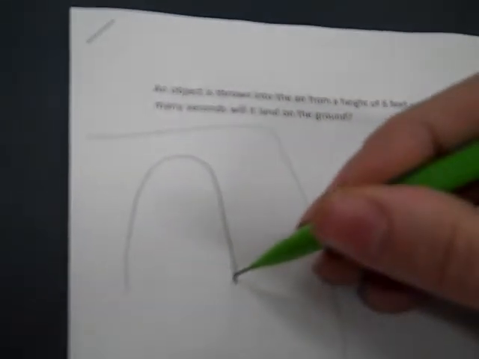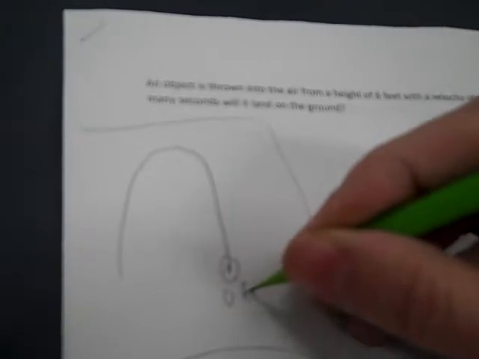So when an object goes up, it comes back down. And I want to know when it lands on the ground. So 0 feet. Okay? So I use my gravity formula. So negative 16 x to the second. And then I add my velocity 80x.